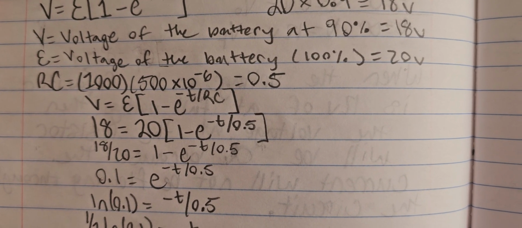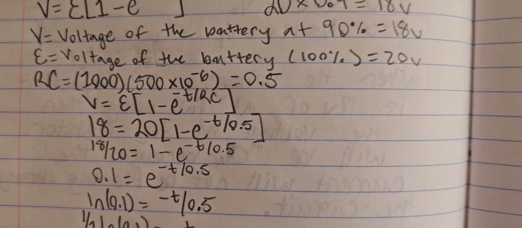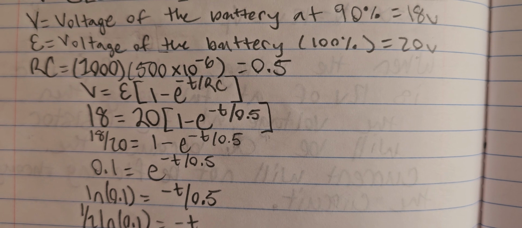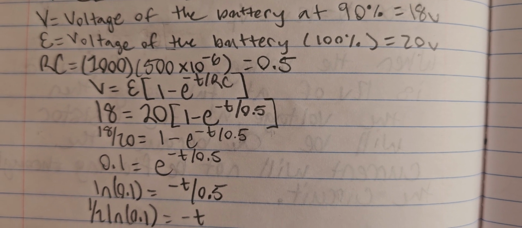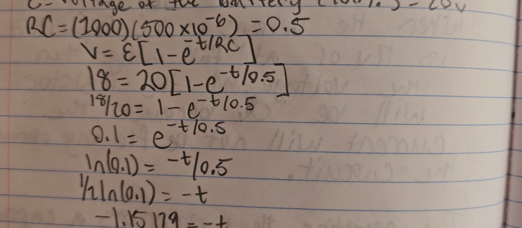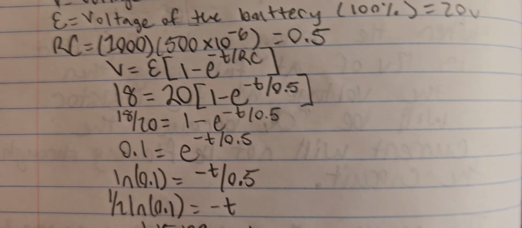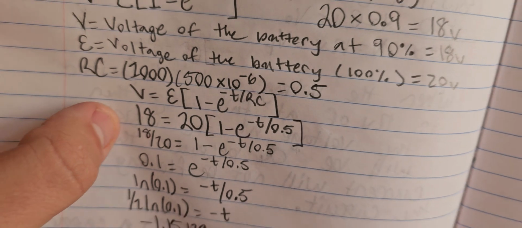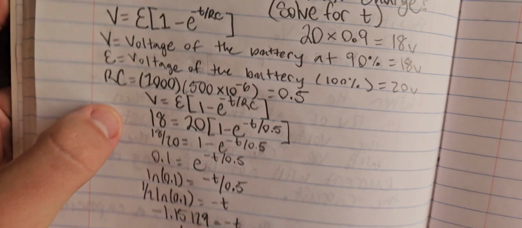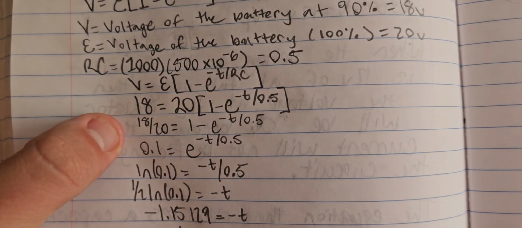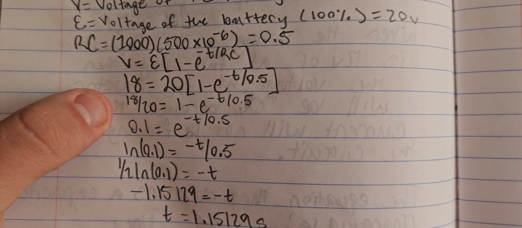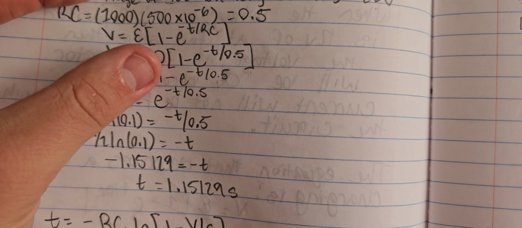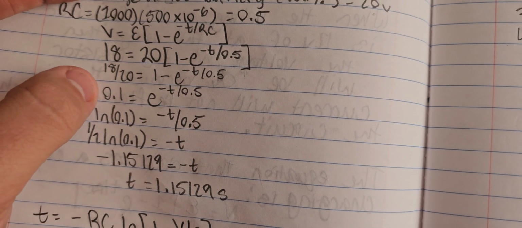Divide 20 to both sides, and so you get 18 over 20 equals 1 minus e to the negative t over 0.5. Subtract 1 from both sides, and you'll get 18 over 20 equals 0.9, and 0.9 minus 1 is negative 0.1, but because of the negative in front of the e, it cancels out the negatives.